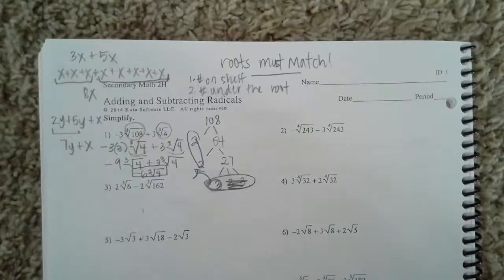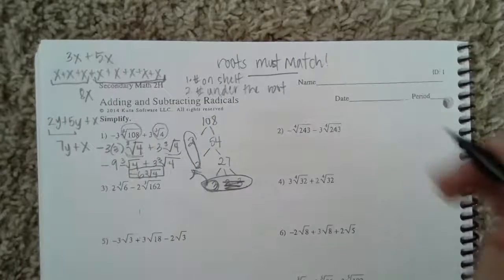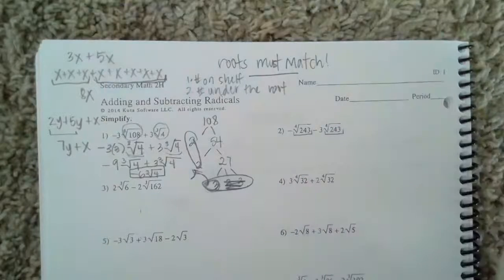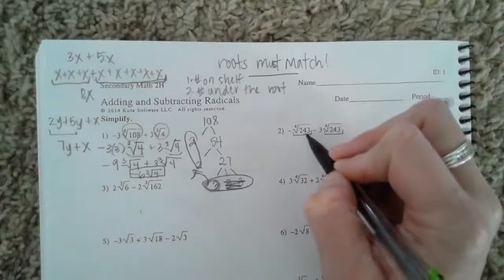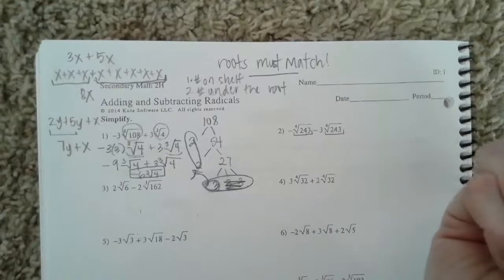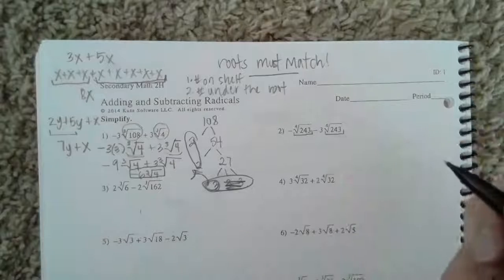And then there's a bunch of different ones. So let's look at number 2. On number 2, it looks like my roots are the same. I have the 4th root of 243. You can either simplify this now, or you can combine and then simplify. It really doesn't matter. I am going to combine and then simplify.